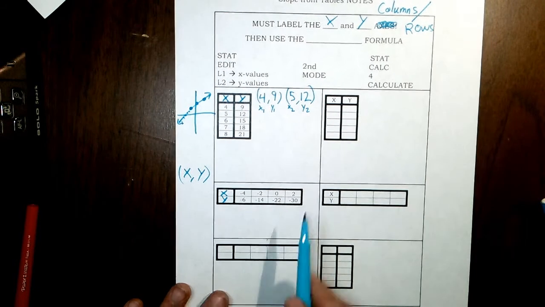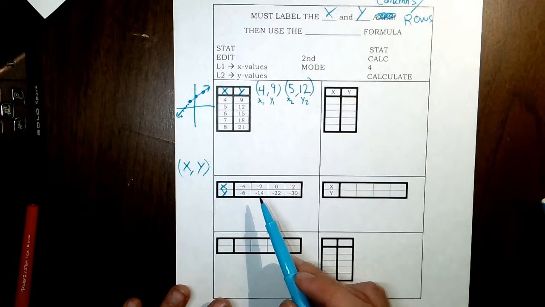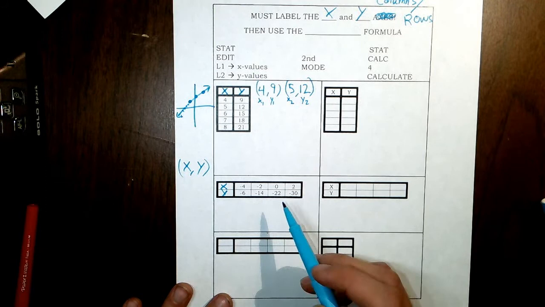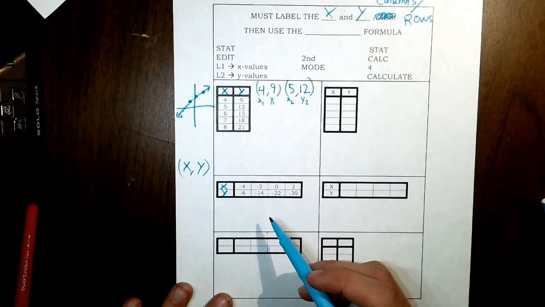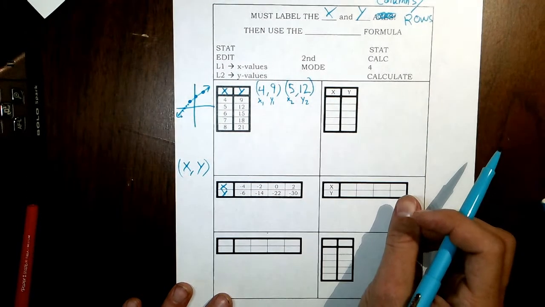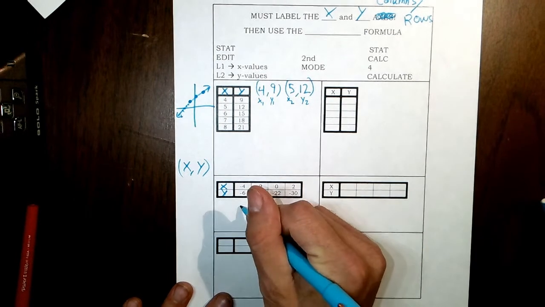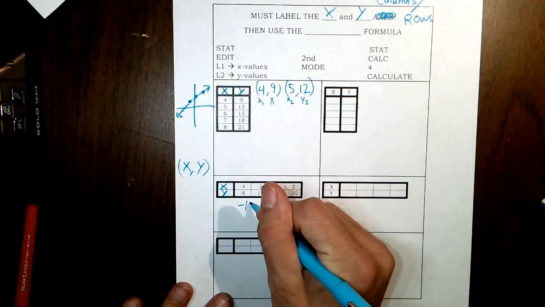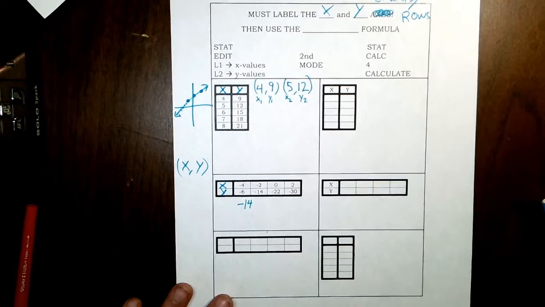All right, so looking at this table down here that's in a row, what is our second Y value? What is our second Y value we're given? -14. Jeremiah, can always count on you. -14.